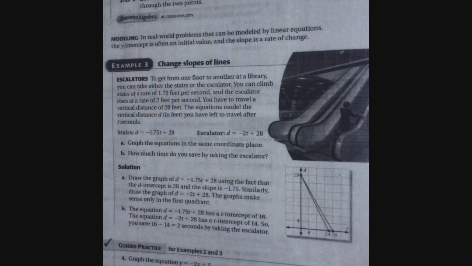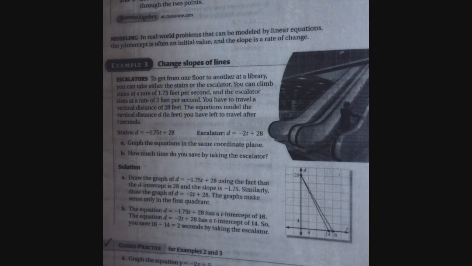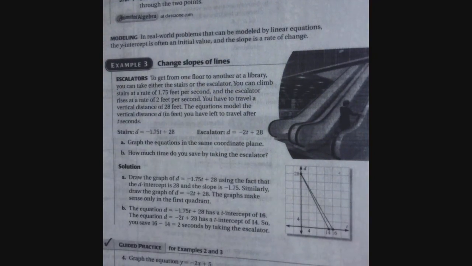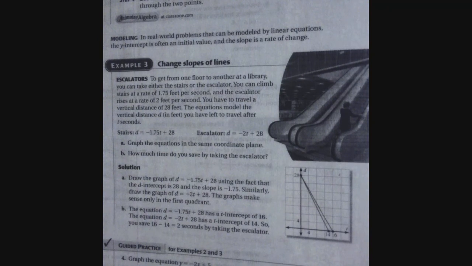The equation models the vertical distance, d in feet, you have left to travel after t seconds. So on the stairs, the equation is d equals negative 1.75 times t plus 28. Because remember, when you're looking at the graph, you're starting at 28 and you're going down negative 1.75. So they're saying from the top going down here. So the escalator, we know it's negative 2 because it takes 2 seconds to go up or go down, and again you're starting at a height of 28. That's what they've told you. So you would start at the same here at 28. I'm using the pointer right here.